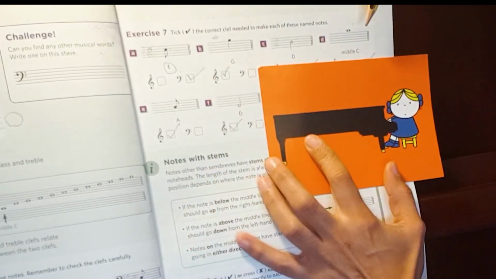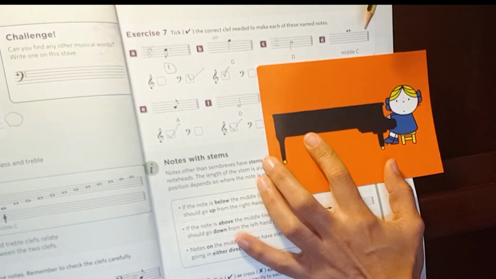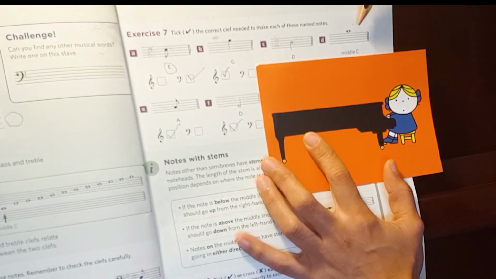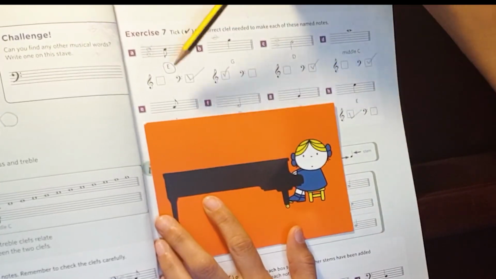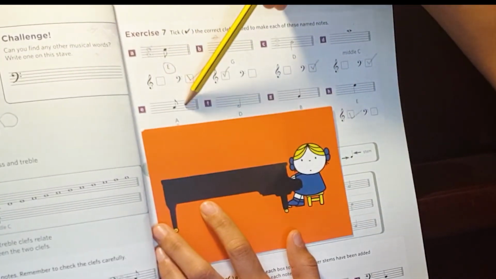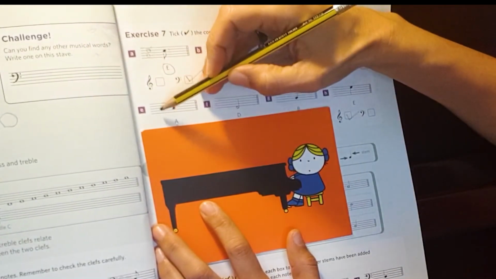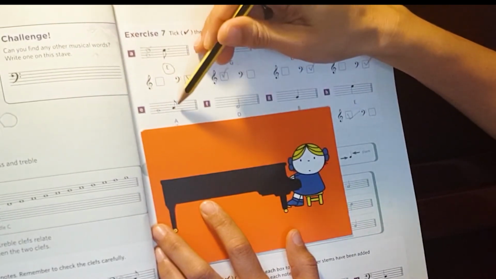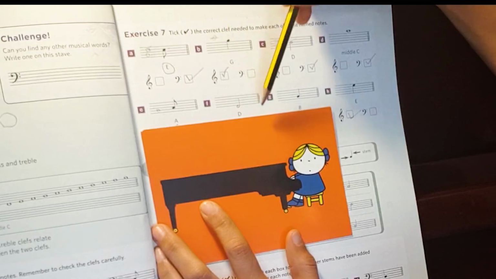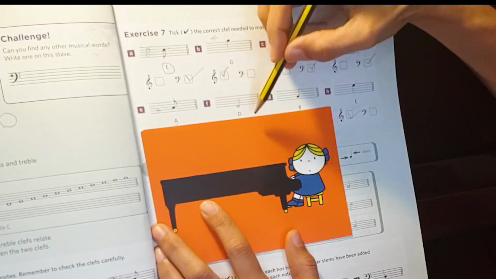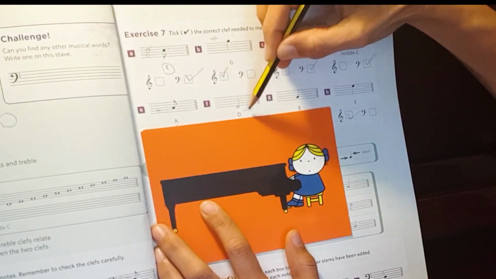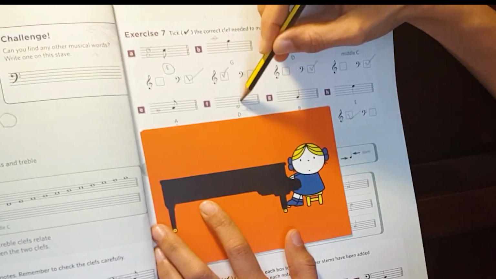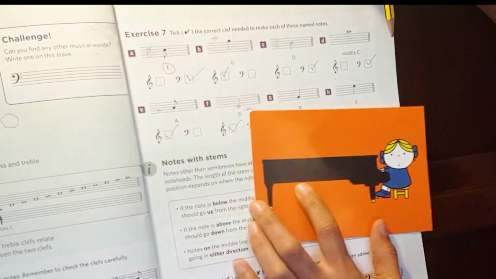Middle C. Easy, eh? How do we make it a middle C? Bass clef. What about here? How do we make this note A? So G clef, you can see straight away G is on the second line, and then A, so treble clef. And D, if you know middle C is here on the treble clef, then this is D, so treble clef.